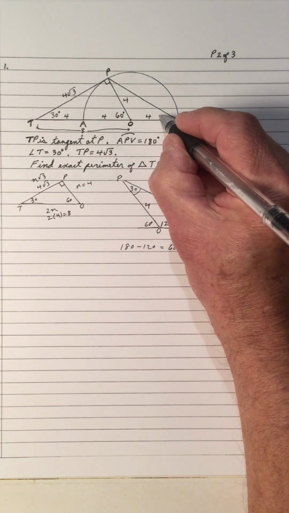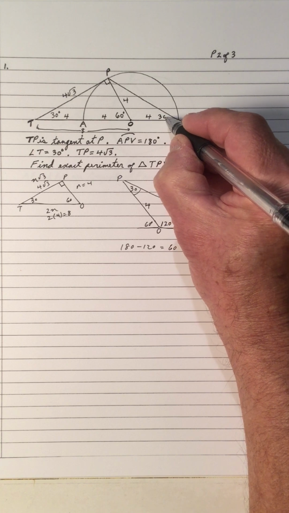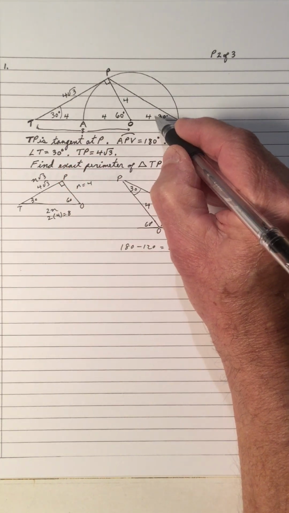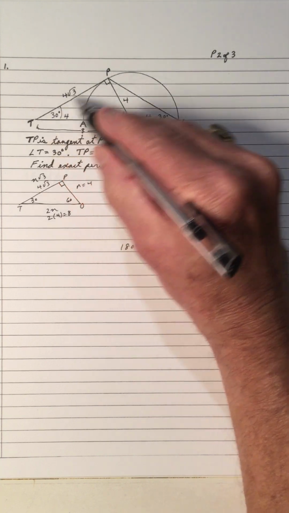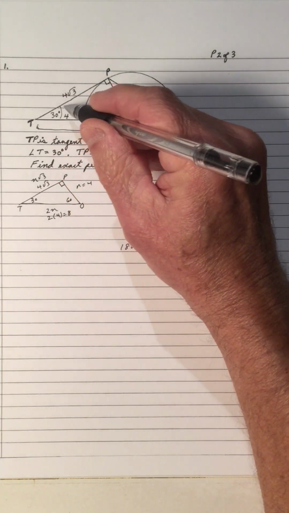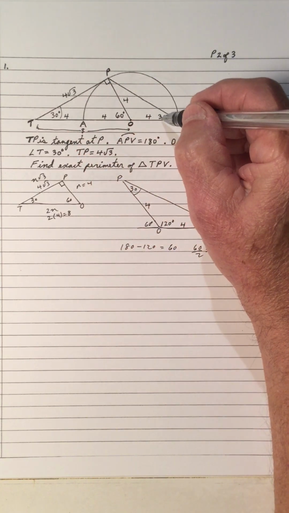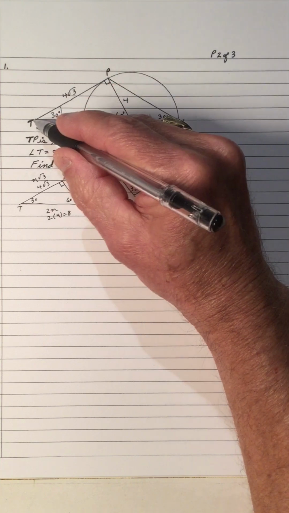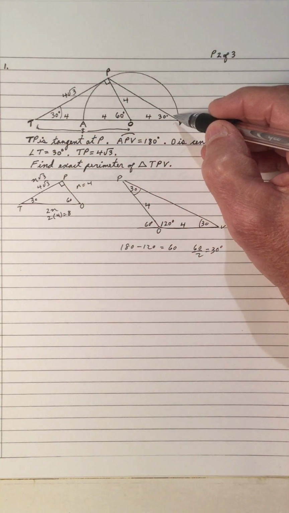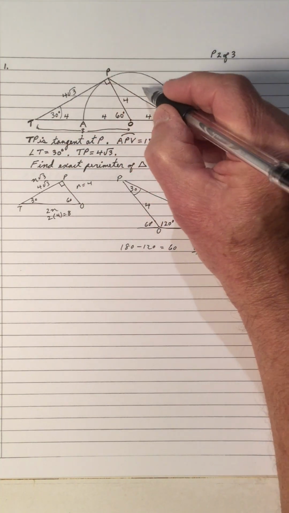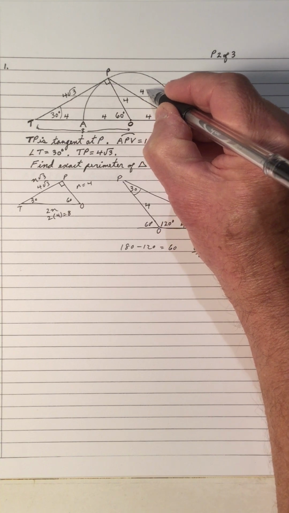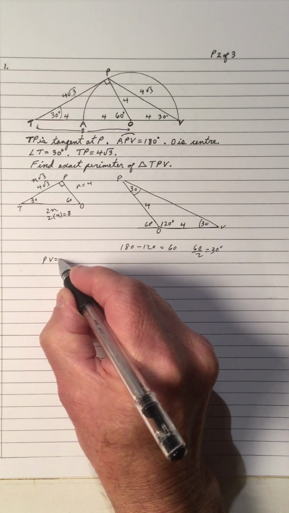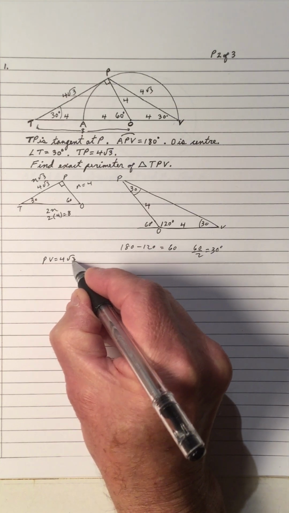Now, let's go back. So this angle is 30, and this angle is 30. If two angles are equal, the sides opposite those angles are equal. So PT is equal to PV. This is an isosceles triangle, so PV is 4 root 3.